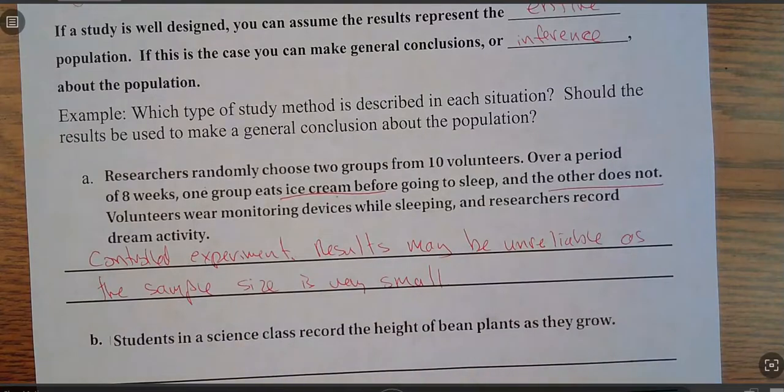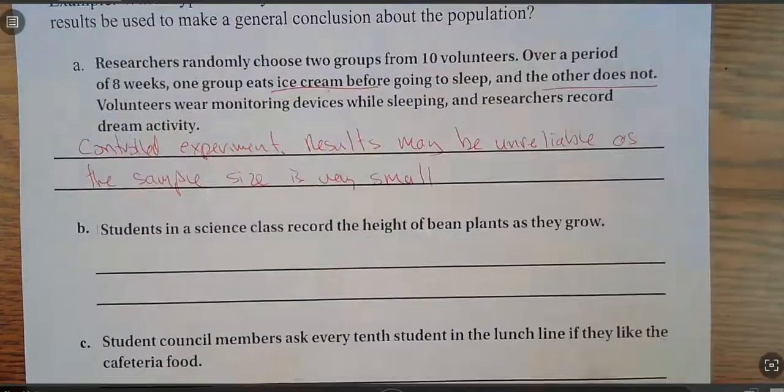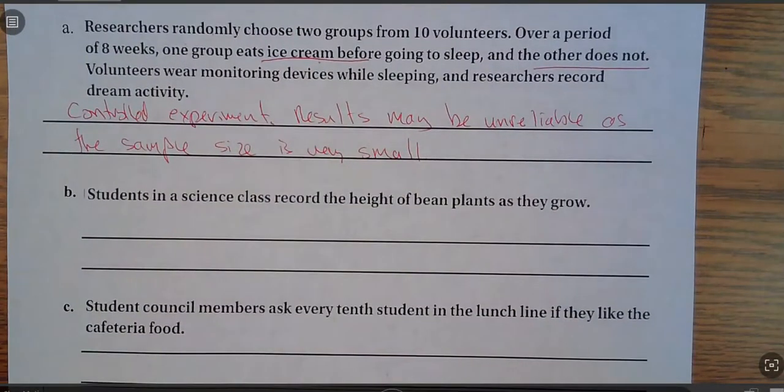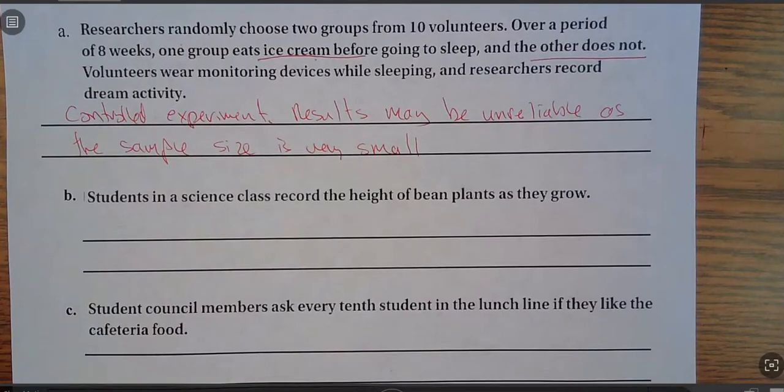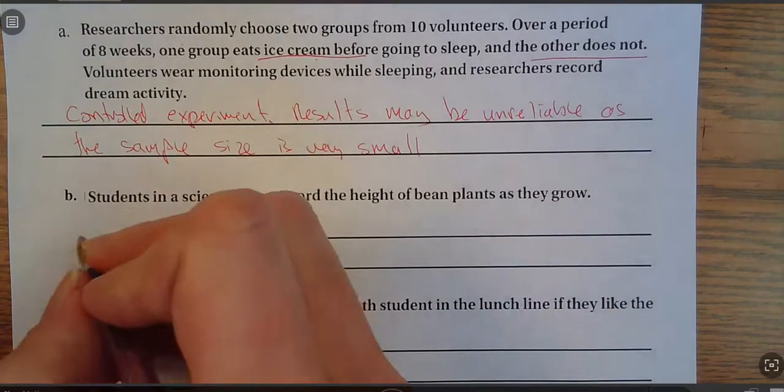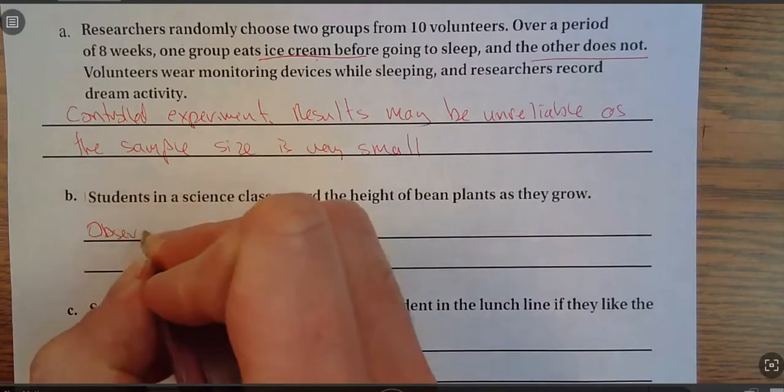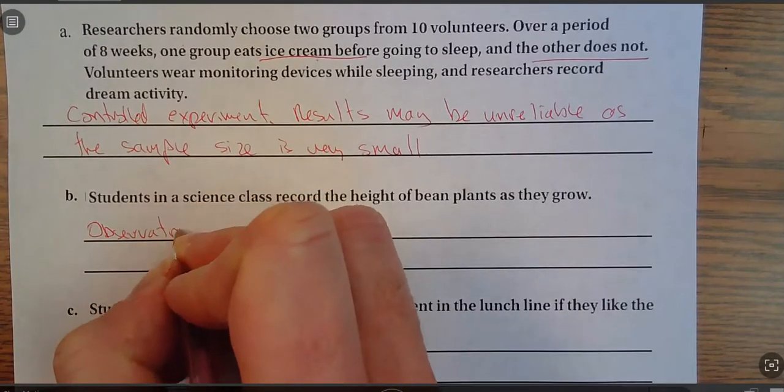Okay. Part B, students in science class record the height of bean plants as they grow. So you might be thinking, oh, plants, that's an experiment. The problem is they didn't apply a treatment here. There's no treatment. It's just watching plants grow. Okay, so that's an observational study.